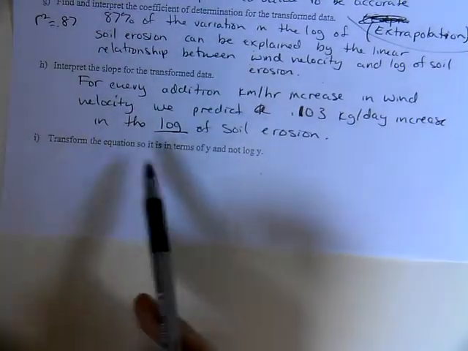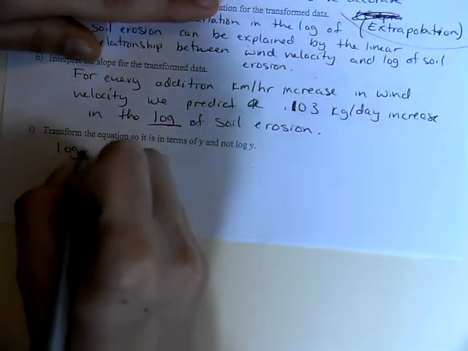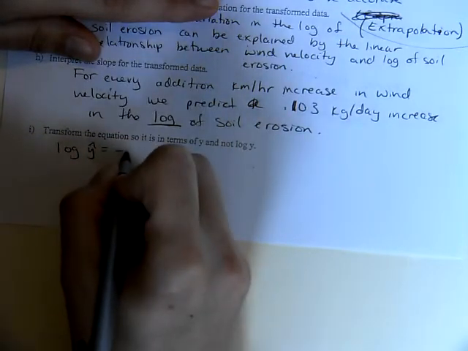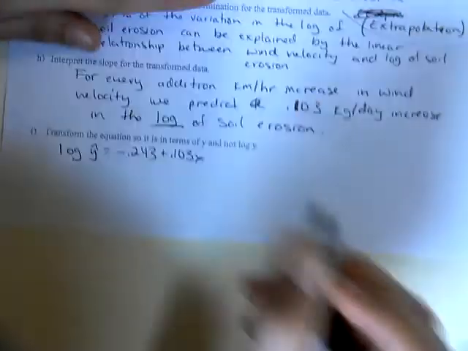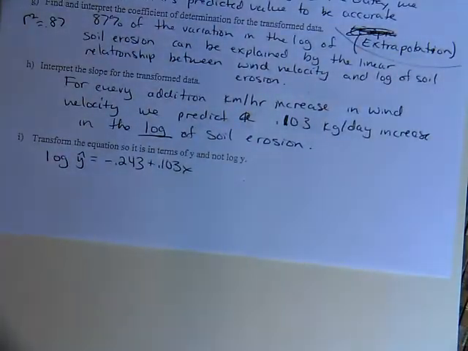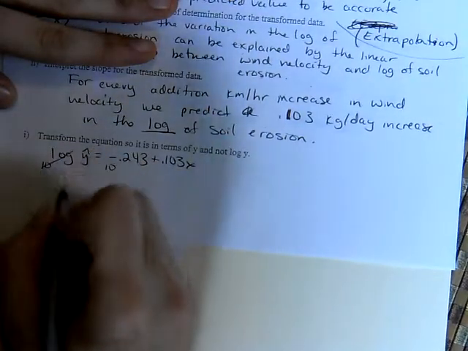Okay. So now I definitely wouldn't ask you. I'm going to transform the equation so it's in terms of y and not log y. Again, this is just so you could see how this is actually an exponential model. So we have log of y hat equals negative 0.243 plus 0.103x. So again, I'm going to exponentiate just like I did for part E. So I'm going to take to the 10th power to the 10th power.